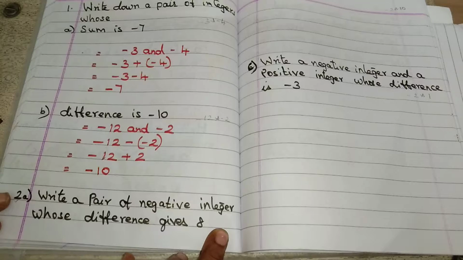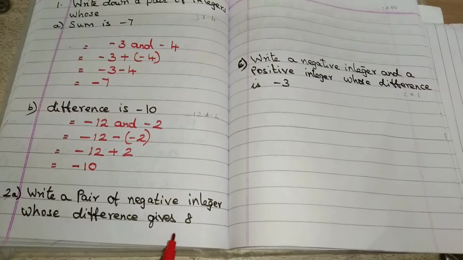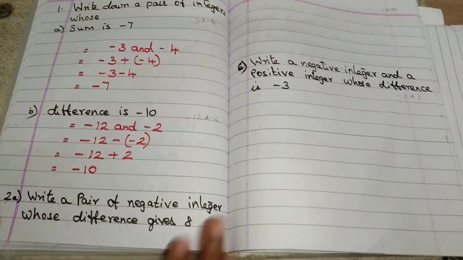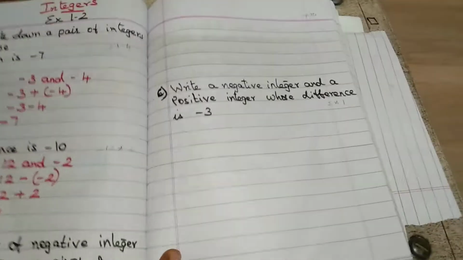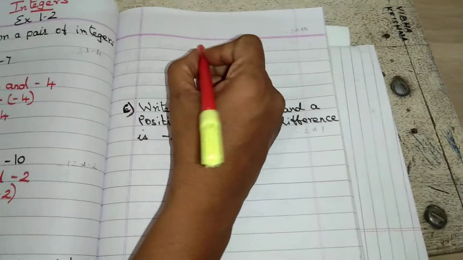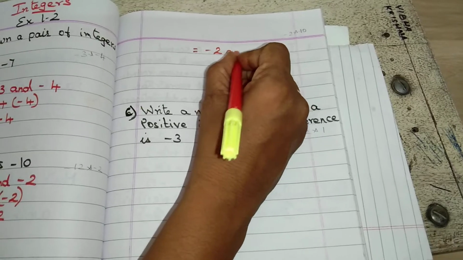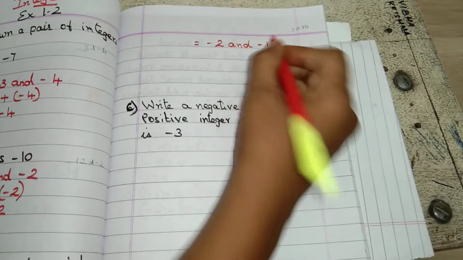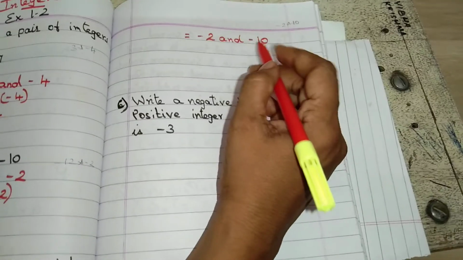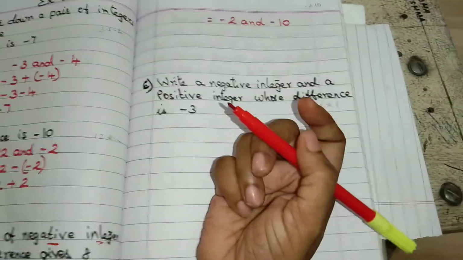Now moving on to the second question: write a pair of negative integers whose difference gives 8. So I have to write only negative integers, a pair of negative integers whose difference is 8. Now the numbers will be minus 2 and minus 10. As I said, it is negative integers, so both I have to take only negative numbers. Here the first question you may ask: why have you taken both negative? It can even be positive.